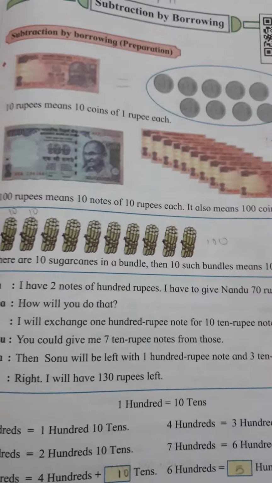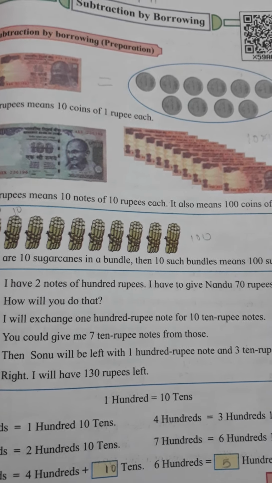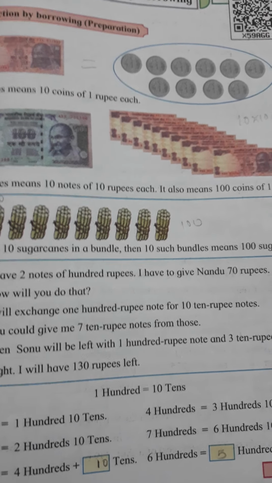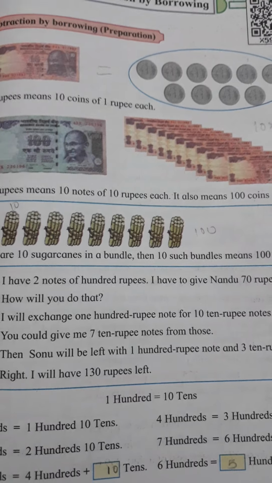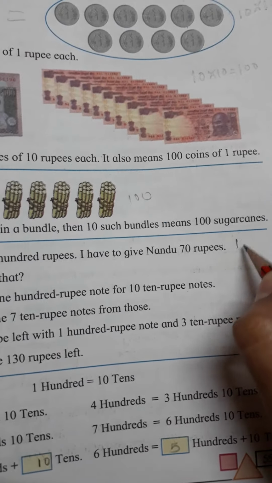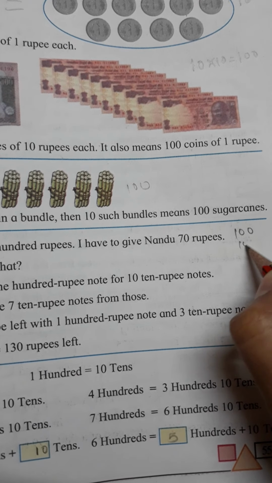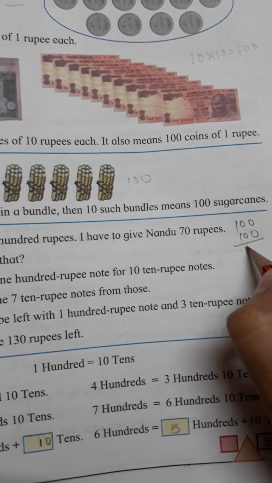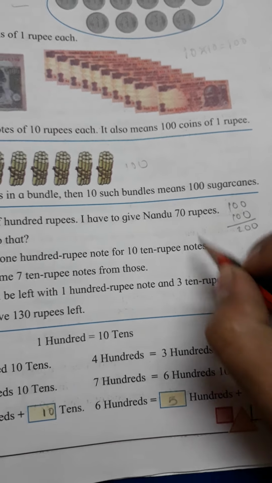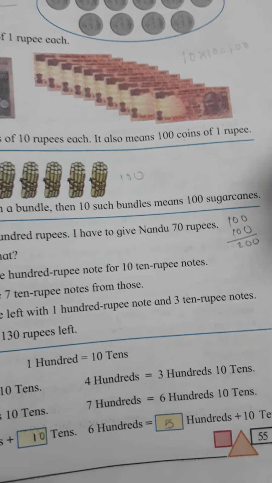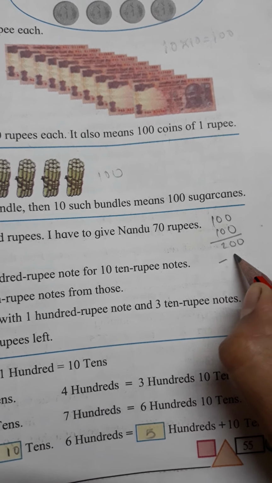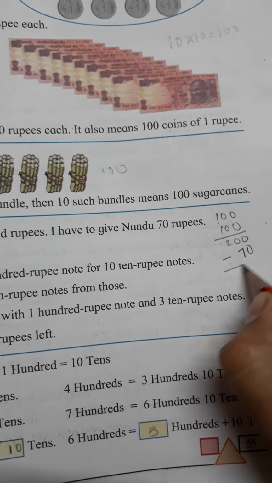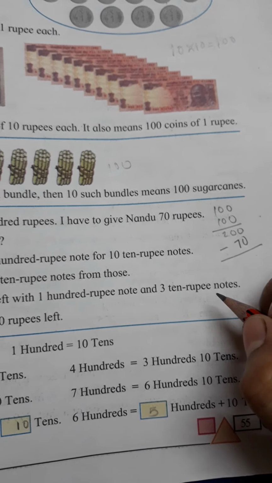Now, if I have two notes of 100 rupees and I have to give 70 to Nandu, 70 to somebody. Okay, if I have a 200 rupee note and I have to give 70 to somebody, so how will we do it? Look, a 200 rupee note means 100 and 100. So how many? 200. And I have to give 70 to someone else. So what I'll do? I will minus 70 from that. Right?